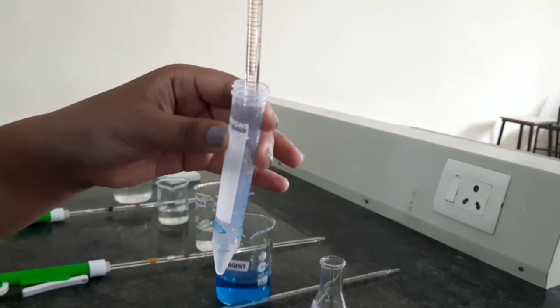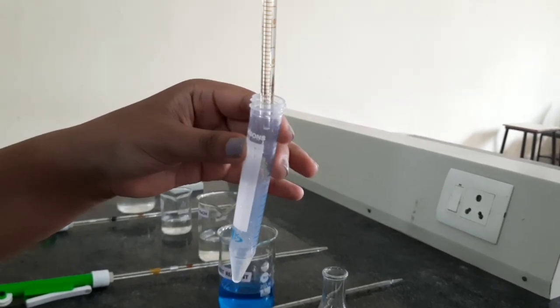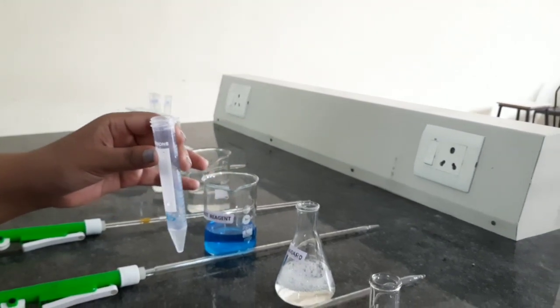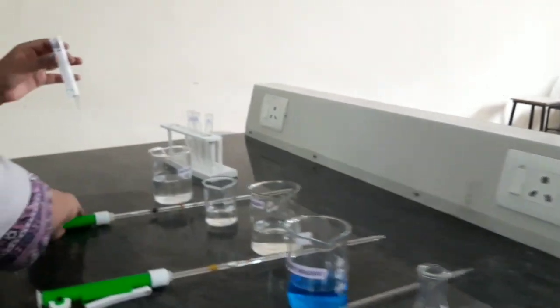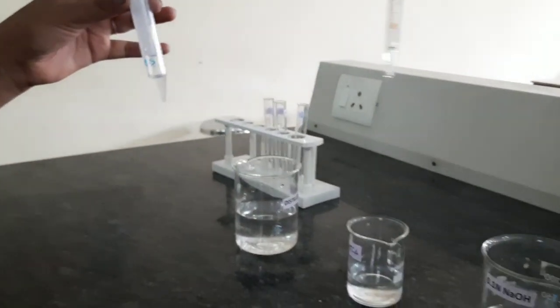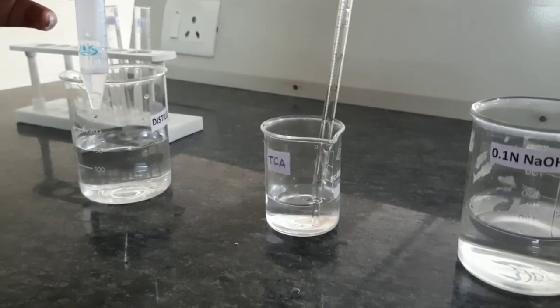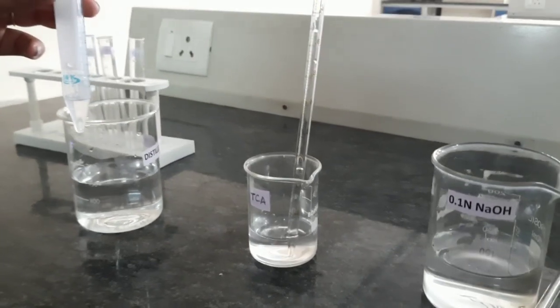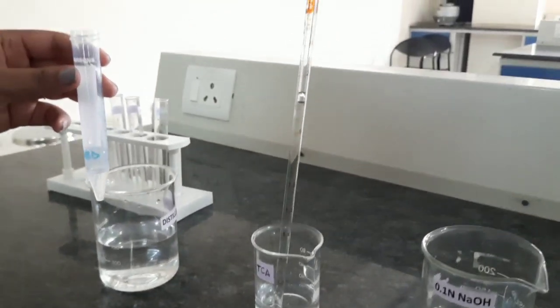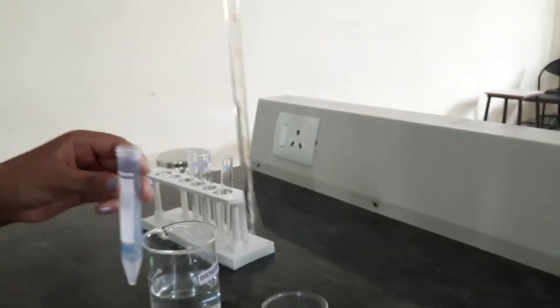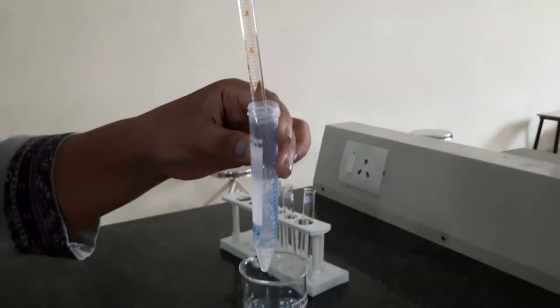To the 1 ml of urine sample, we will add 1 ml of trichloroacetic acid. We are going to add 1 ml of 20% trichloroacetic acid. After which we are going to centrifuge this sample.